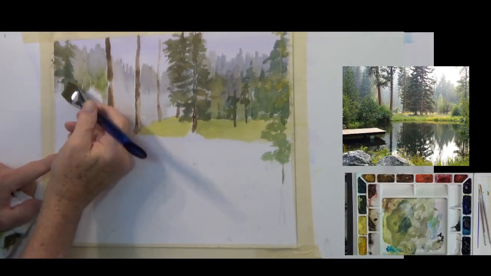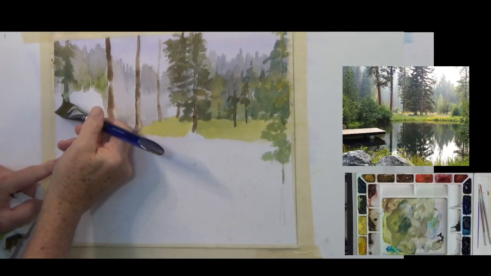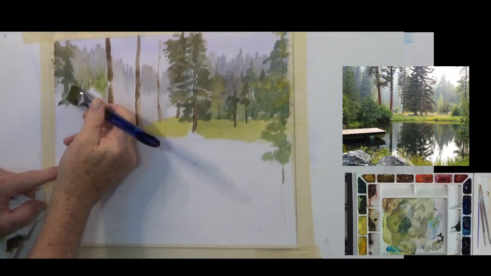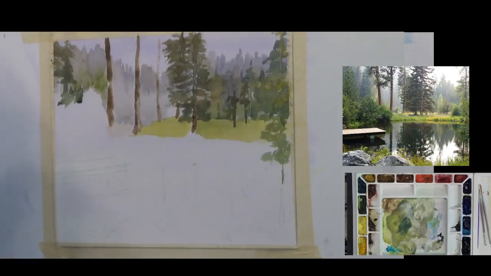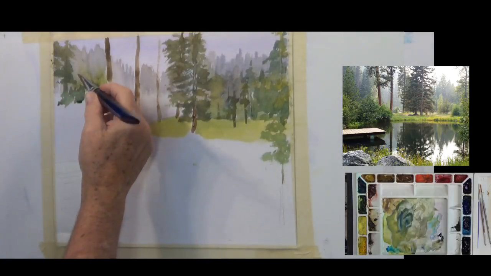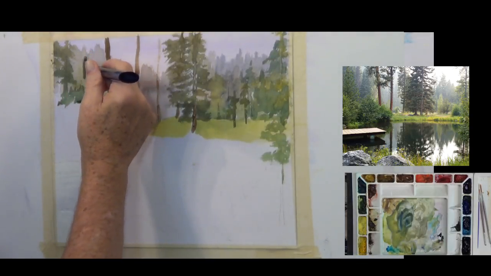So the same idea, dry brush where you can and get it down into here, pull up some of these. Bring in some darker colors in here to show another layer of trees.